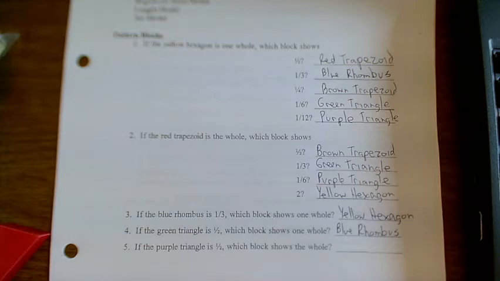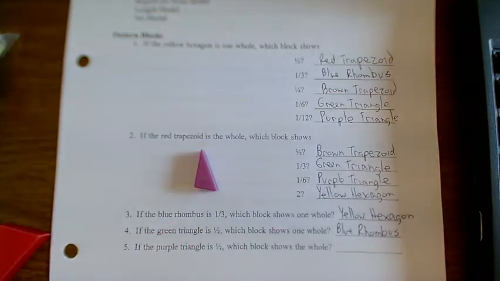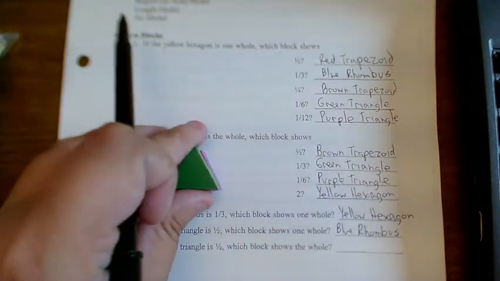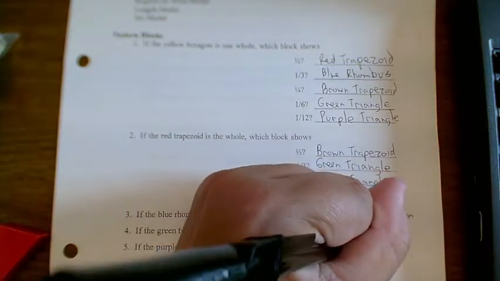And then if the purple triangle represents 1/2, which block shows the whole? So this is the 1 piece you currently have, but it would take 2 to make the whole. So 2 of them together is equivalent to the green triangle. So green triangle for this one.